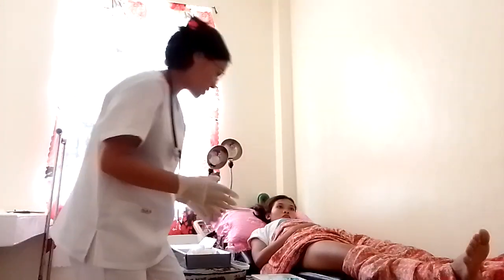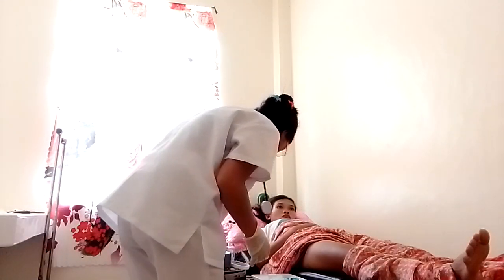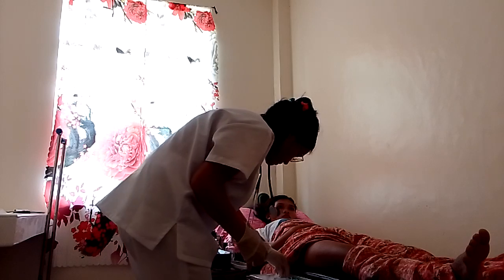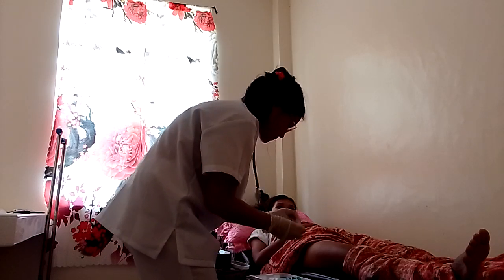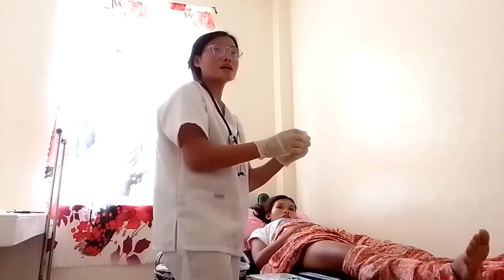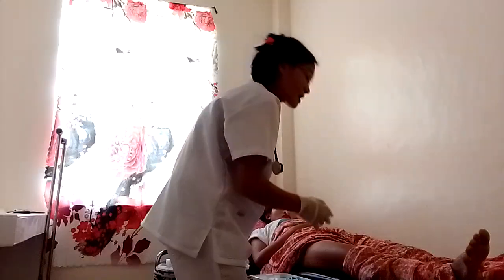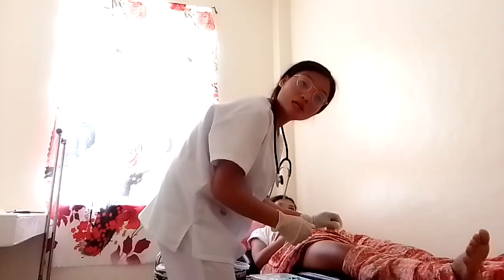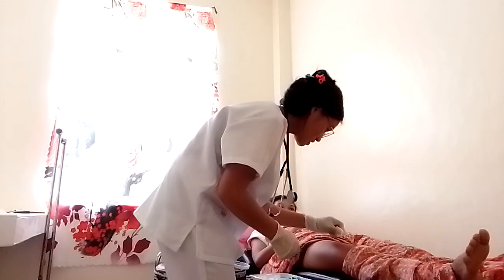So kailangan na jud ta og magamit og dry gauze. Okay? So magamit na ta og dry gauze. Okay, so para sa pag-dry sa ato ang wound.